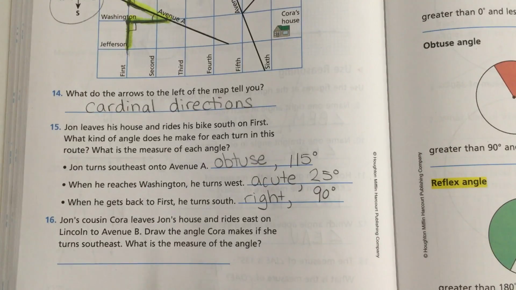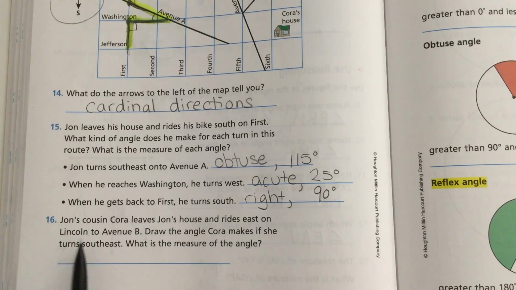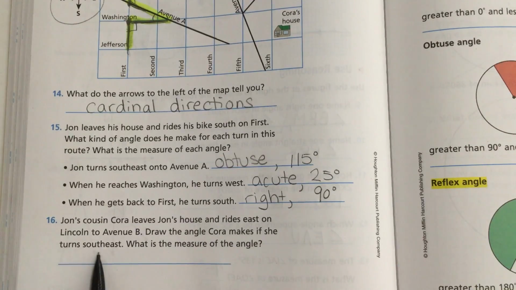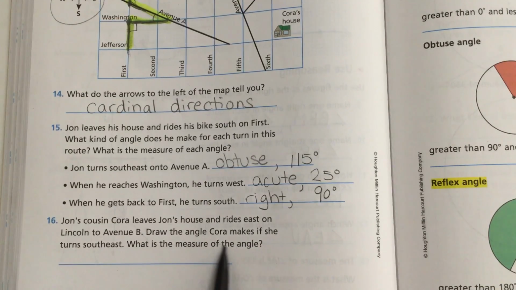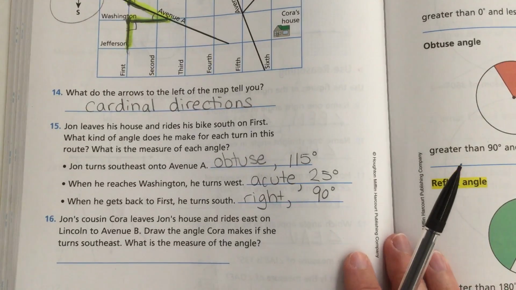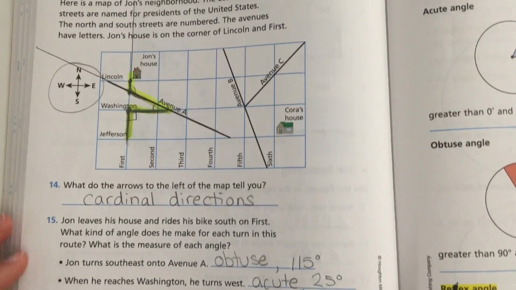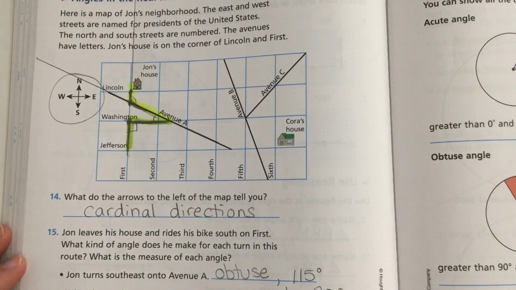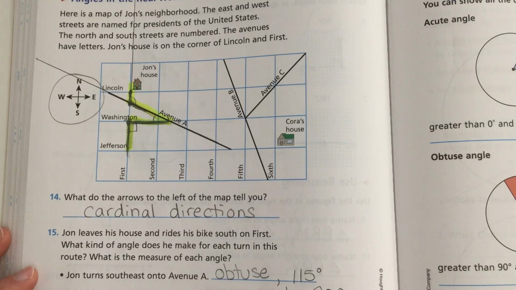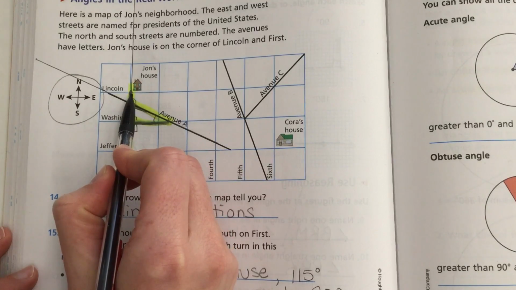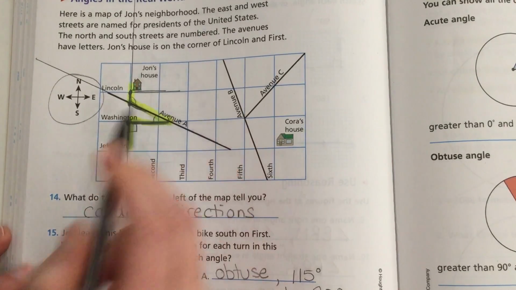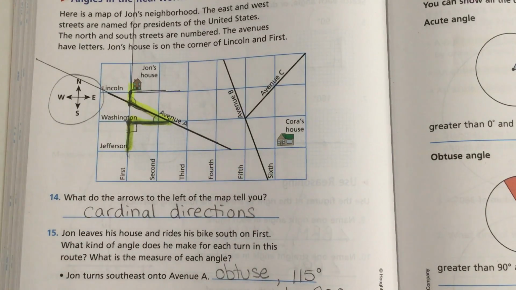John's cousin Cora leaves John's house and rides east on Lincoln to Avenue B. Draw the angle Cora makes if she turns southeast. What is the measure of the angle? Okay, I'm going to go through all of these because these can get kind of confusing. So John's cousin Cora leaves John's house and rides east. So here's John's house. She's riding east. I'm going to give her a different color. I'm going to give her purple.